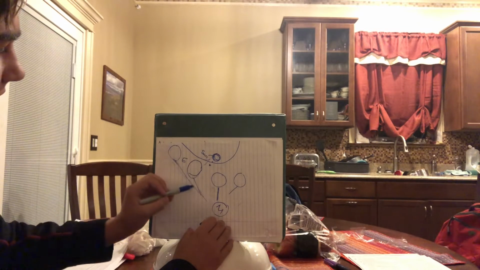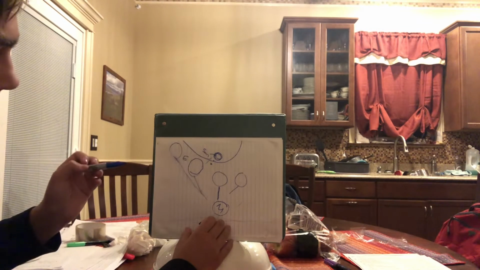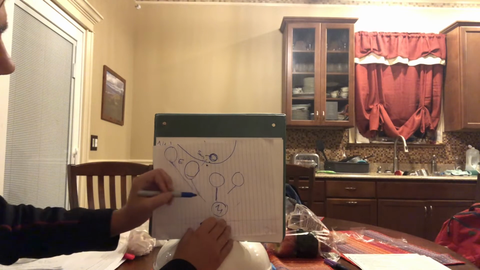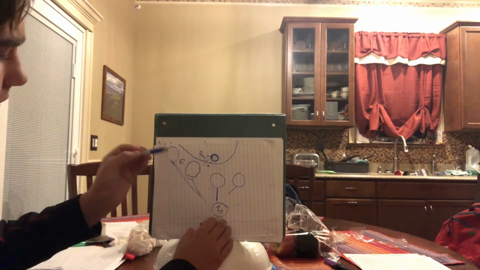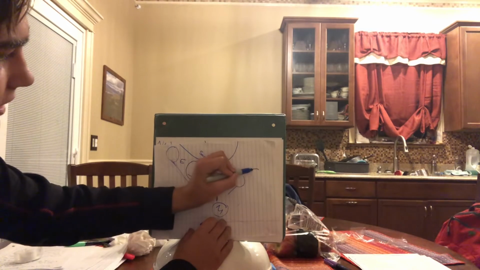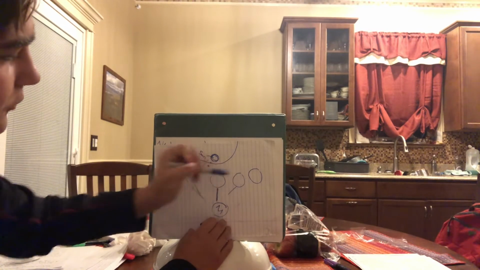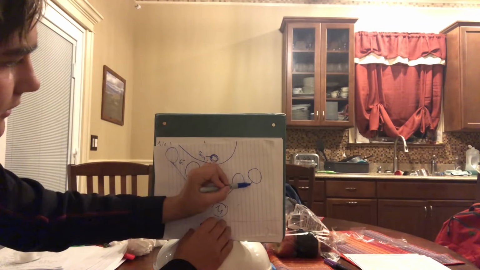like the eclipses. So like the lunar eclipse, the moon would be full. It would be a new moon, and then the Earth's shadow would block the moon. It would be a full moon, and then the Earth's shadow would block the moon and turn it into a blood moon.